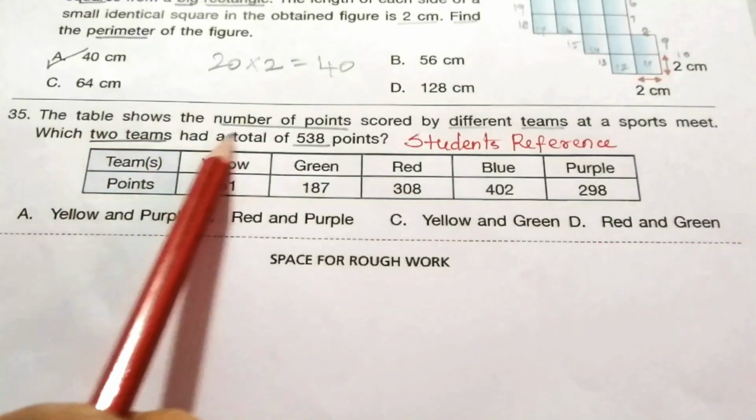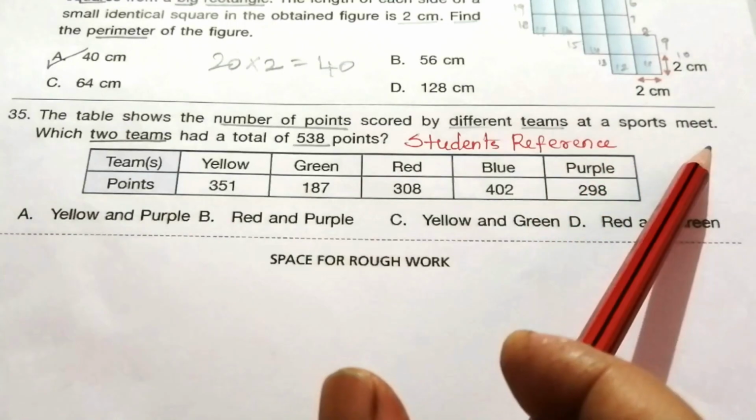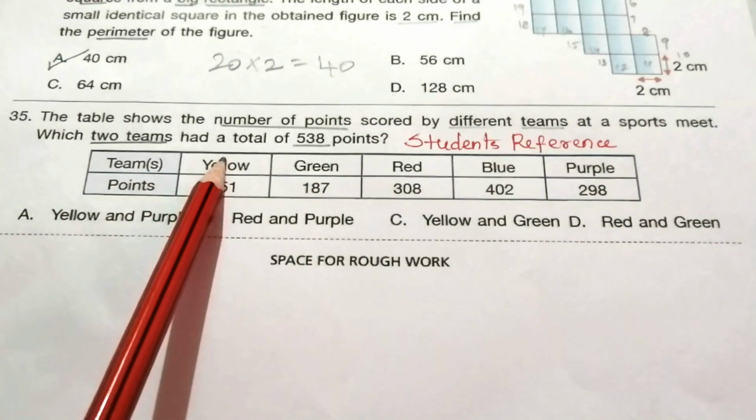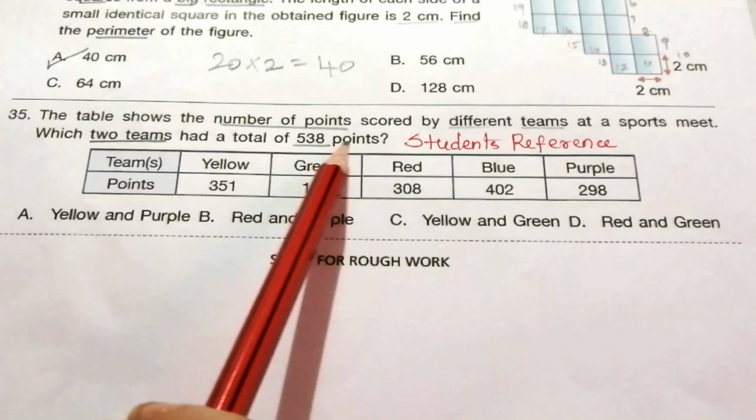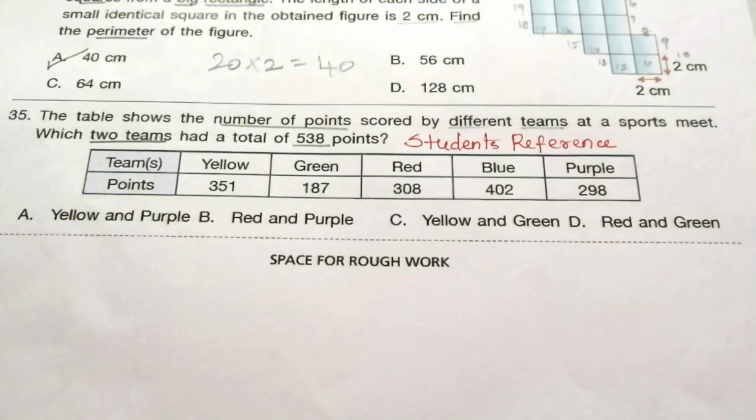35. The table shows the number of points scored by different teams at a sports meet. Which two teams had a total of 538 points? Teams, points. I try to find out the answer. How to do this problem? So to find the answer, we have to move from the options.